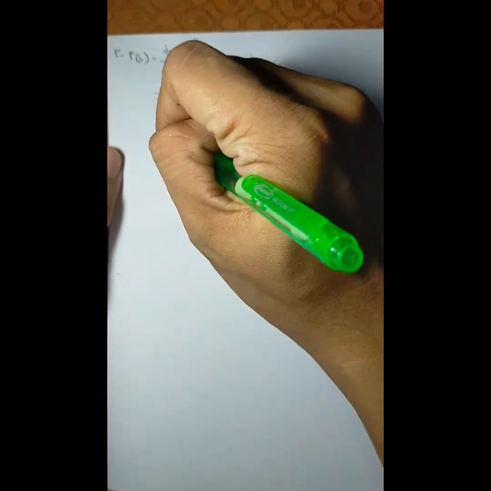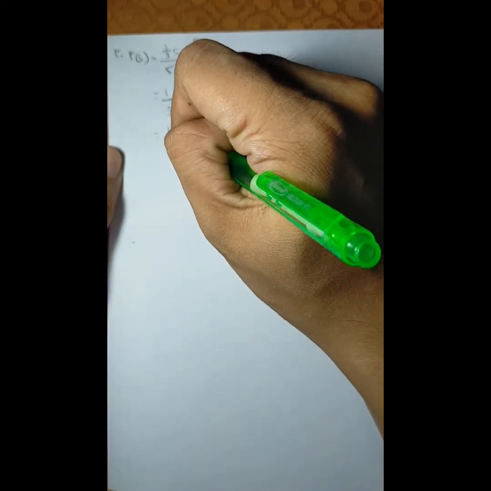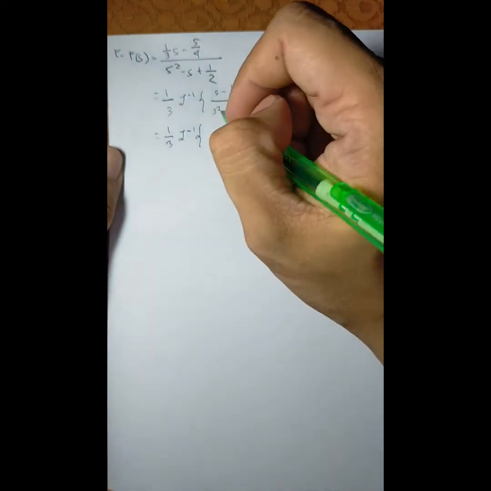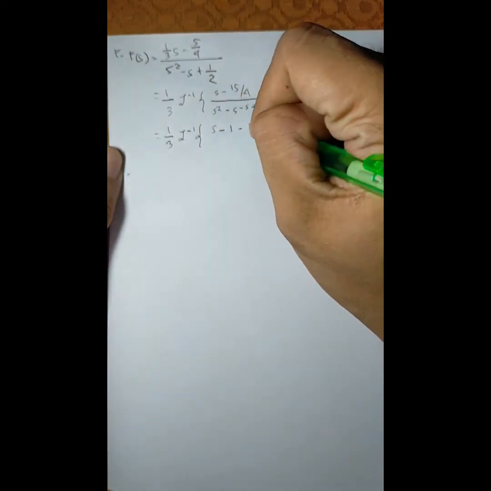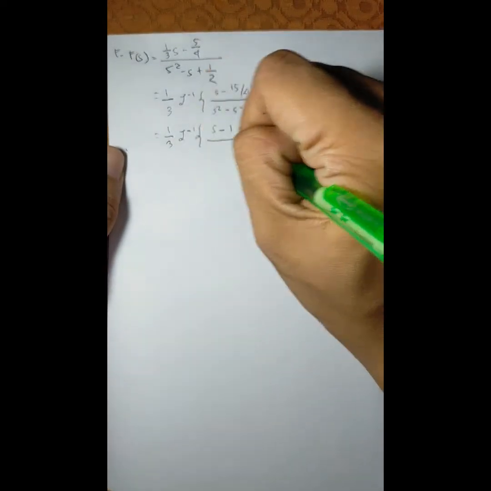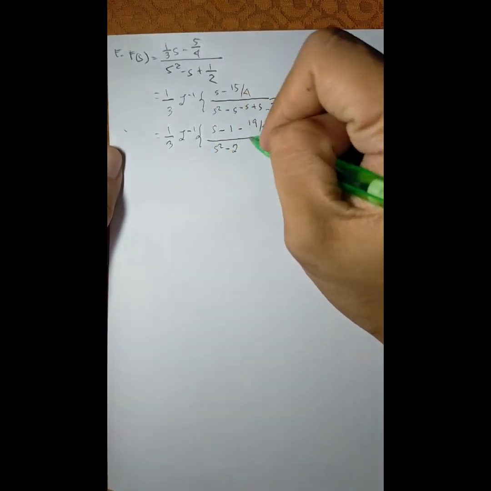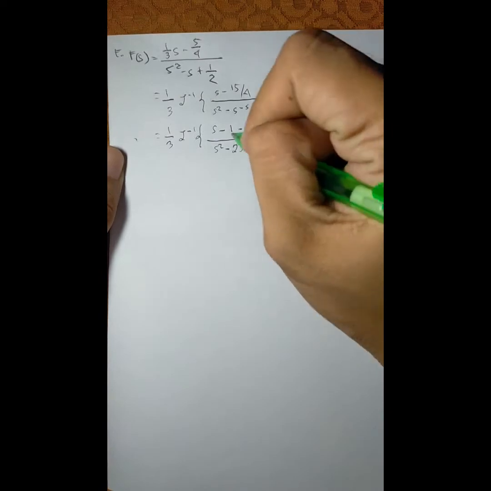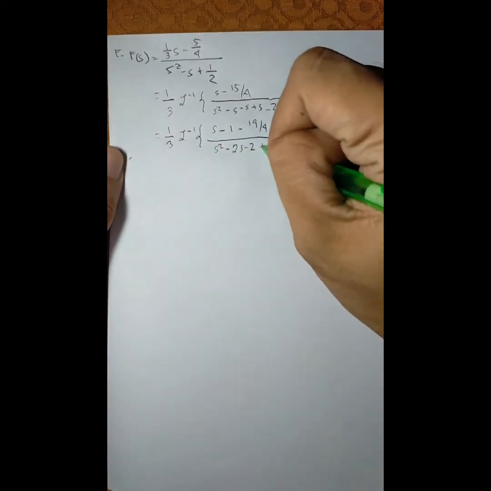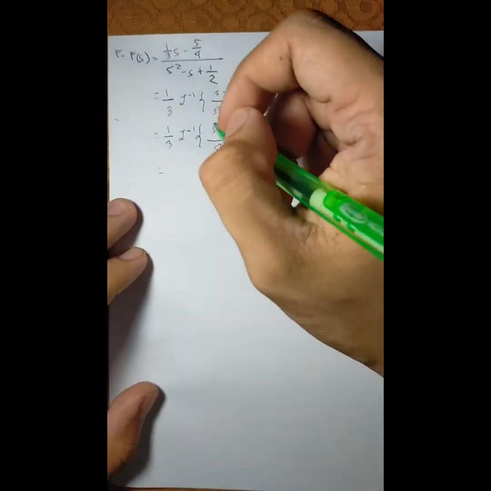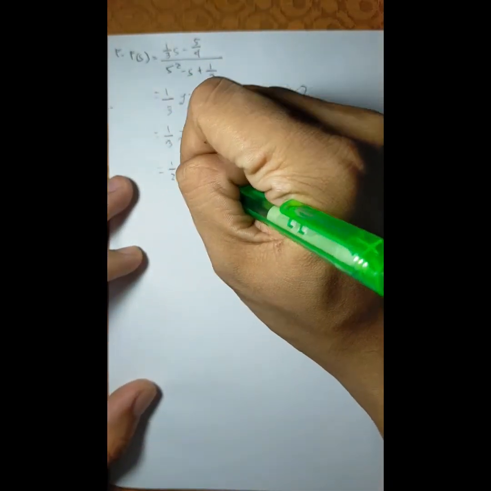This can be equal to 1/3 inverse Laplace of (s minus 1 minus 19 over 4) all over s squared minus 2s minus 2 plus 3 halves, inverse Laplace of.